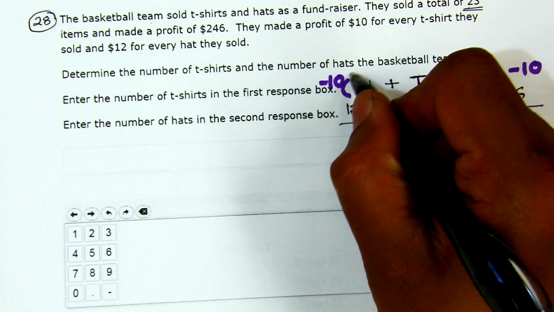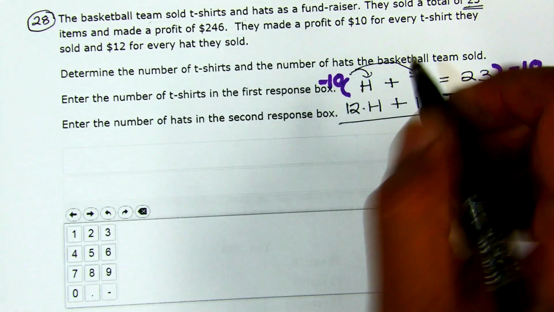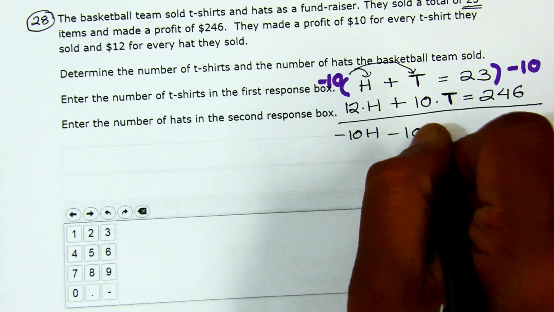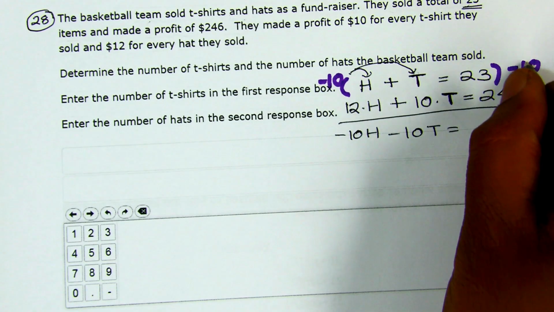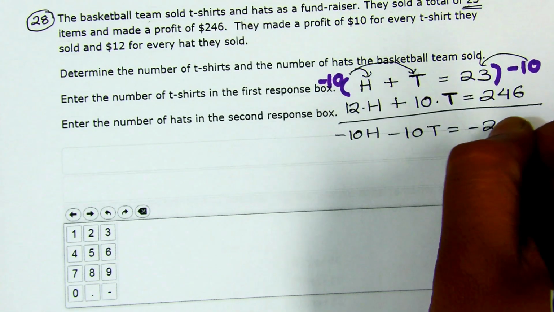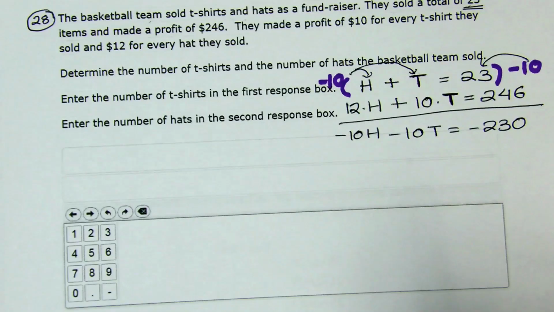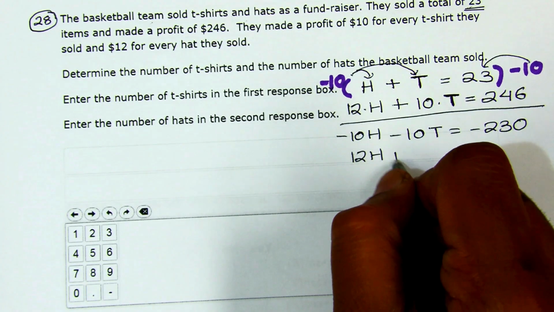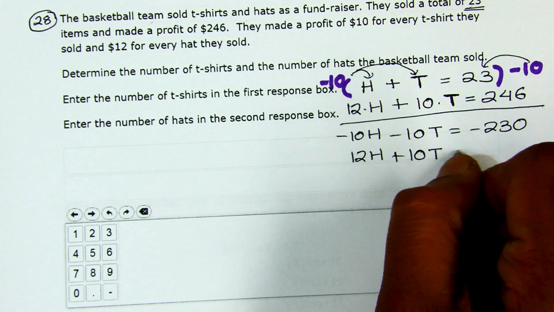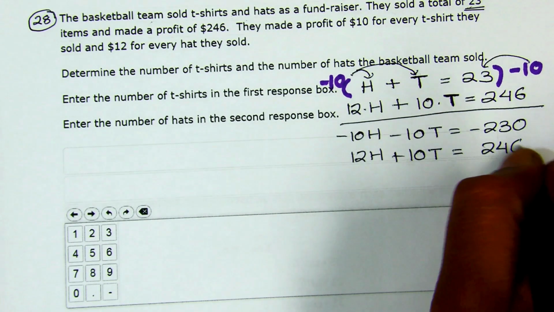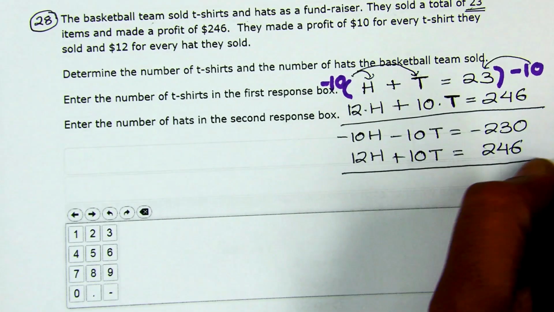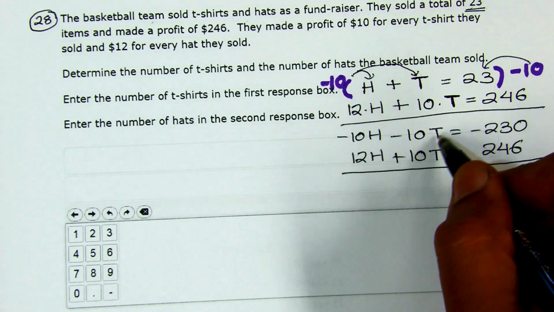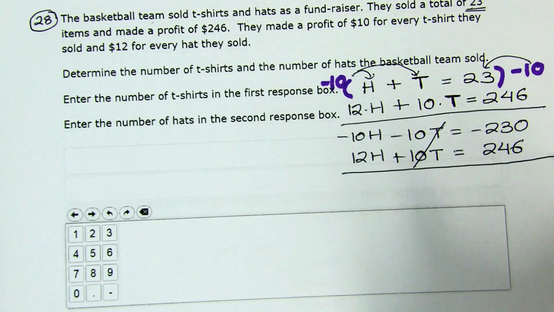So if I distribute, I get negative 10H, negative 10T equals negative 230, right? The second equation, we don't have to do anything with that one, so it stays as it is. So that's going to be 246, right? Just by multiplying both sides by negative 10, now you can see that we're able to cancel the variable T. So that's gone.